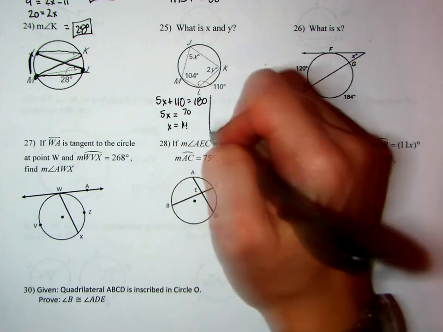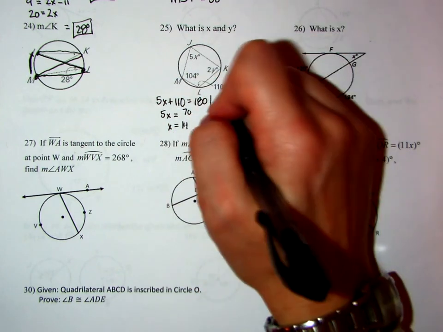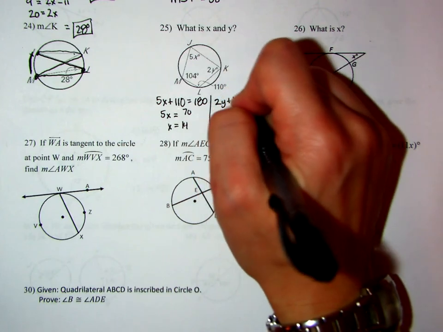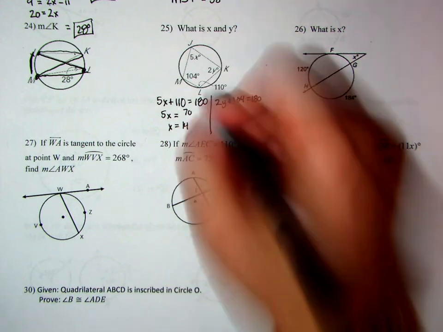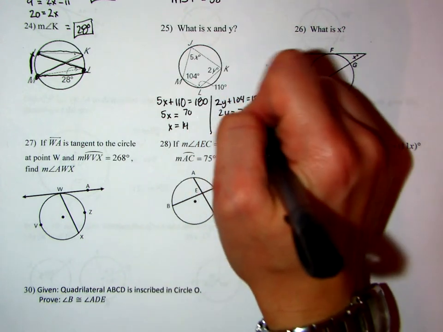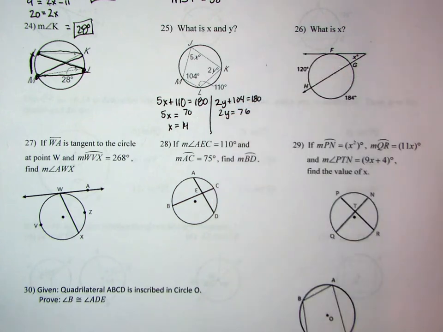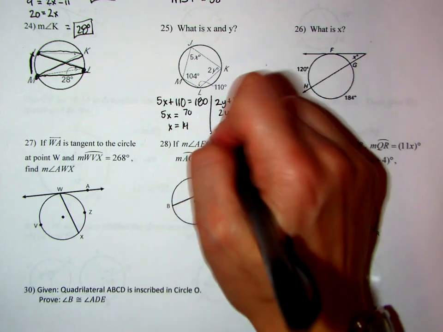Now we're also supposed to find y. Same idea. The opposite angles, 2y plus 104, is going to equal 180. So we're going to start by taking 180 minus 104. And that's going to leave 2y is equal to 76. Then you're going to take that answer and divide it by 2. So y is going to equal 38.